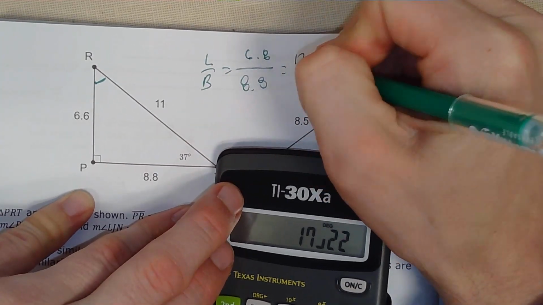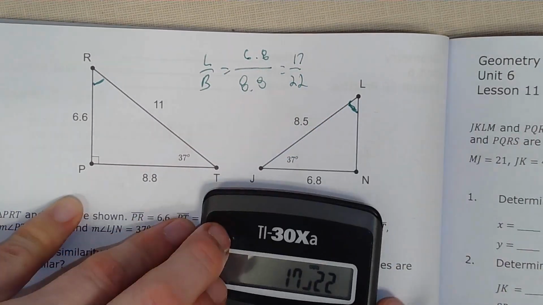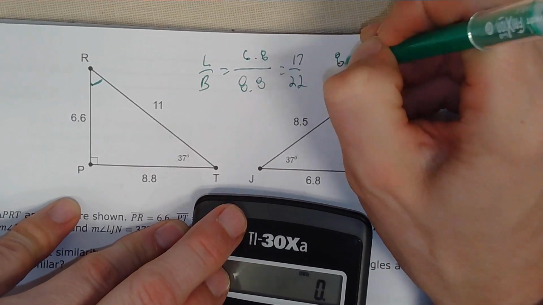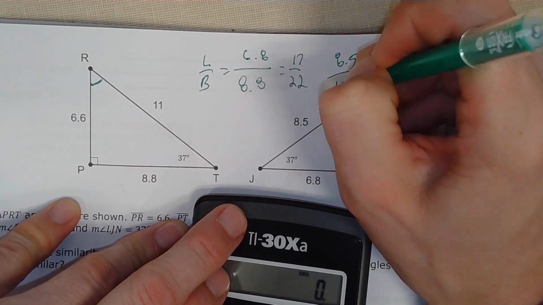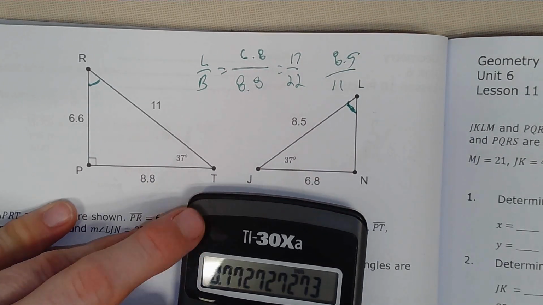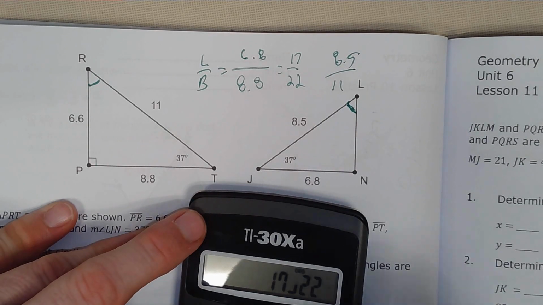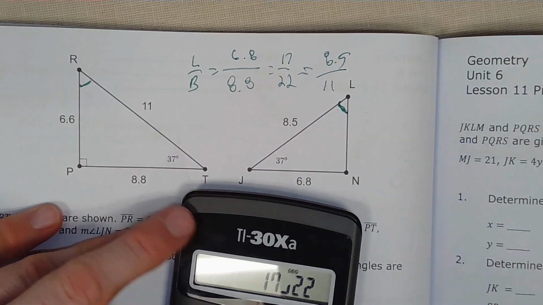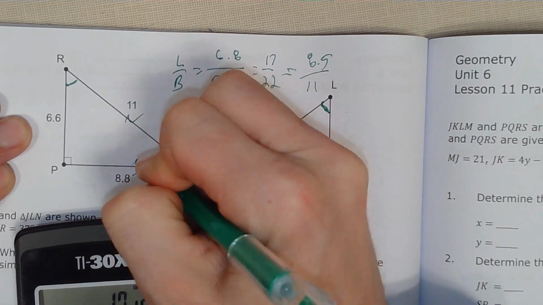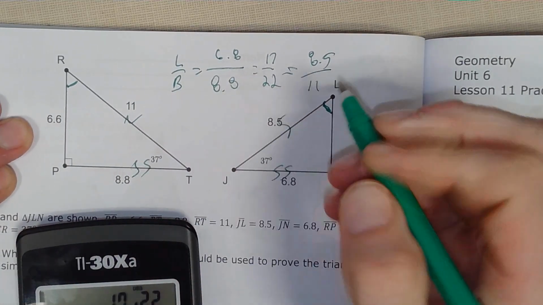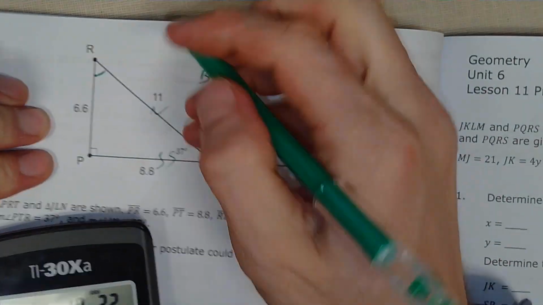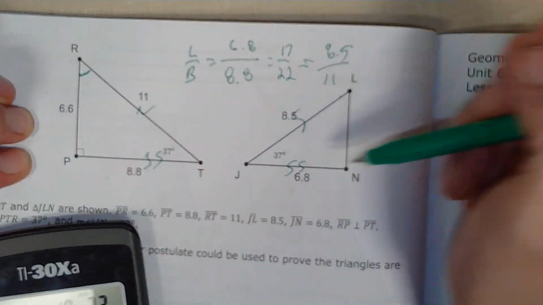Equals 17/22. All right, and then we're going to do 8.5 divided by 11, and same thing, equals 17/22. So these are similar, and these are similar. You can't necessarily say that that is similar, but these two are similar, and these two are similar.